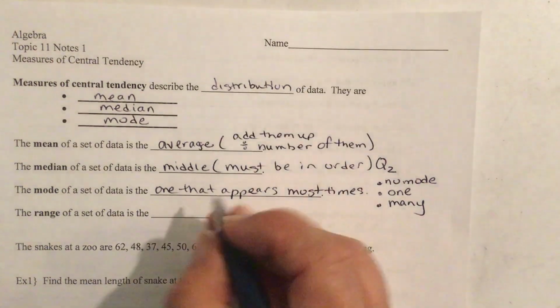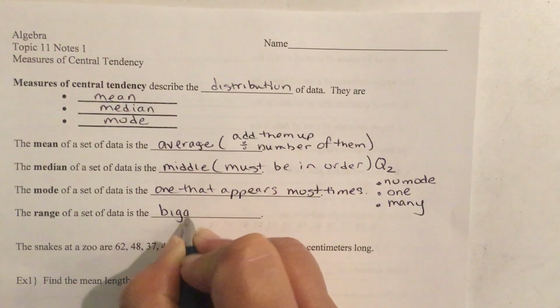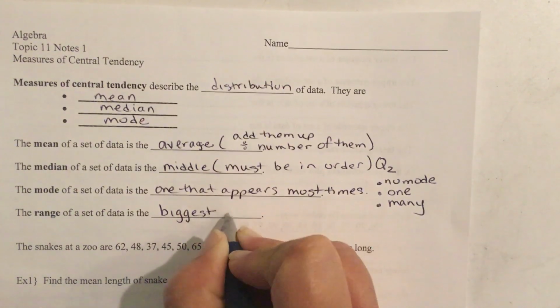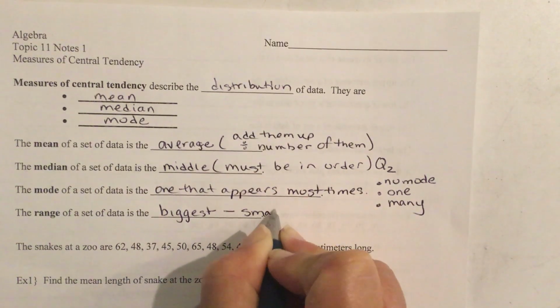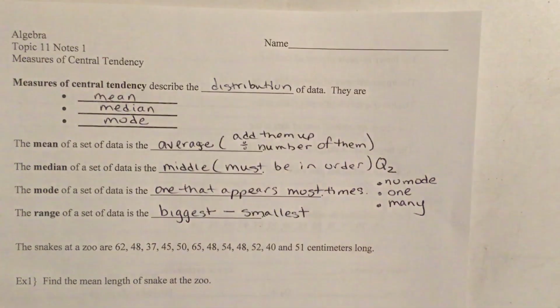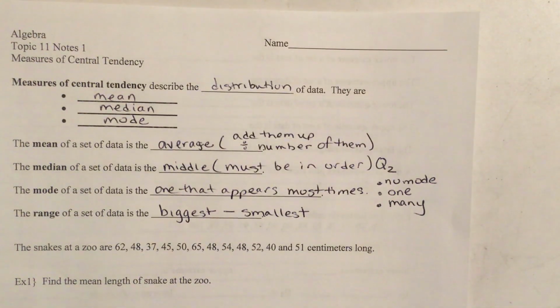The range of the data is the biggest value minus the smallest value. So far, these are skills that you have practiced in 5th or 6th grade. So let's just do a really quick review.